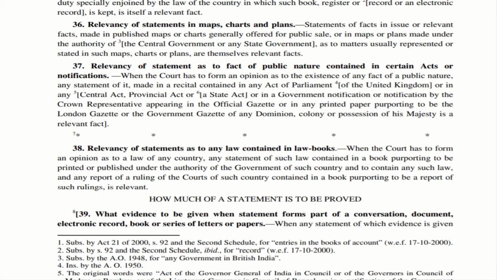Let us move to section 38. This particular section, section 38, speaks of relevancy of statements as to any law contained in law books. Now, let us try to understand this with a simple example. Now, the court is facing a question. The court is trying to understand what that particular law is, imagine the law of United States of America.